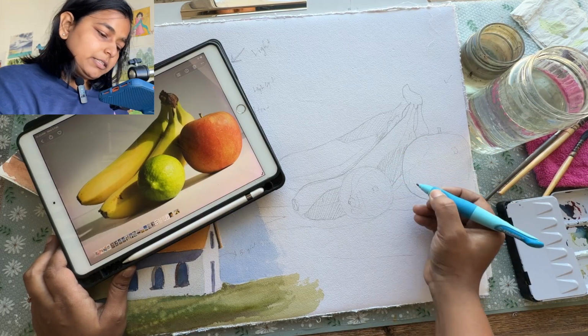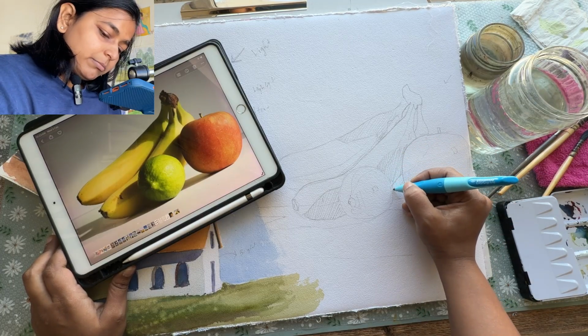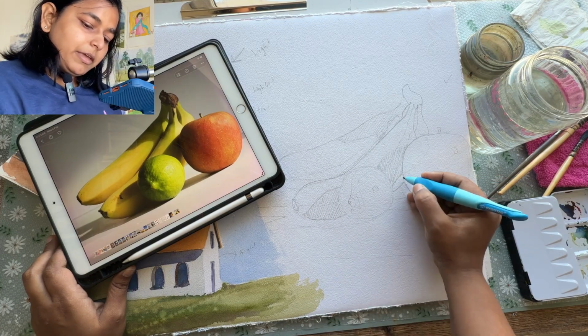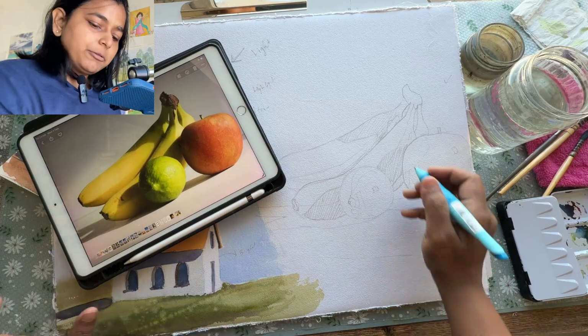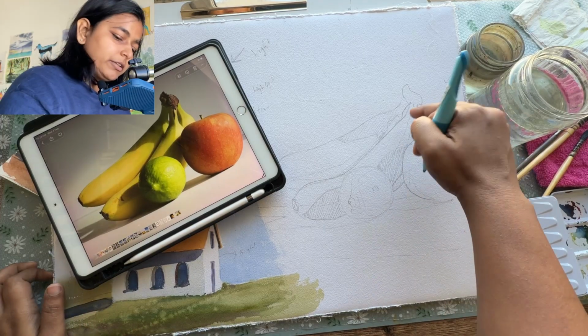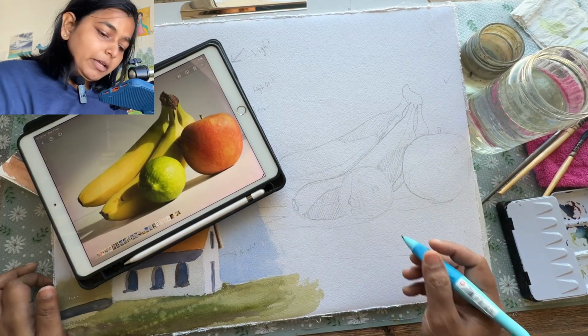This seems interesting, and if you see, behind there is a banana, but that is lighter because all the shadow is falling on this banana.